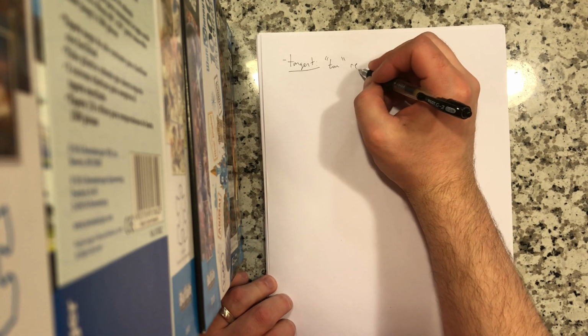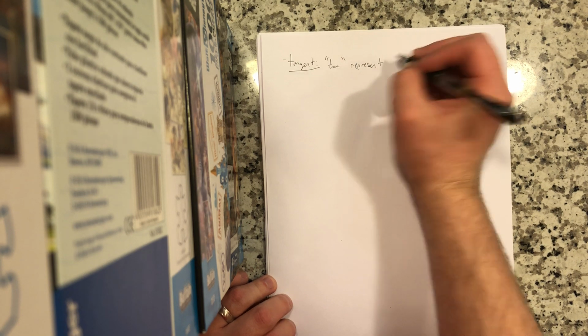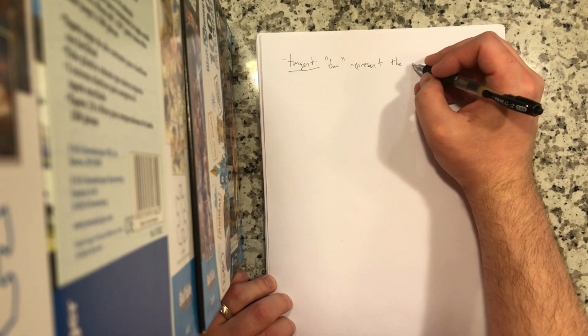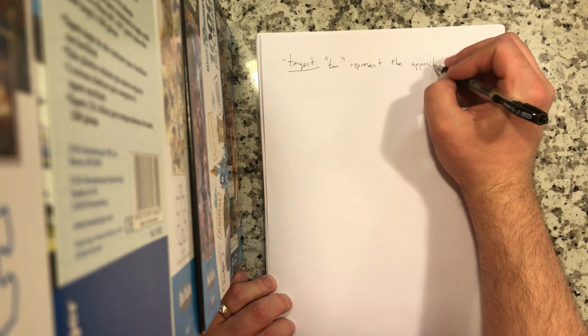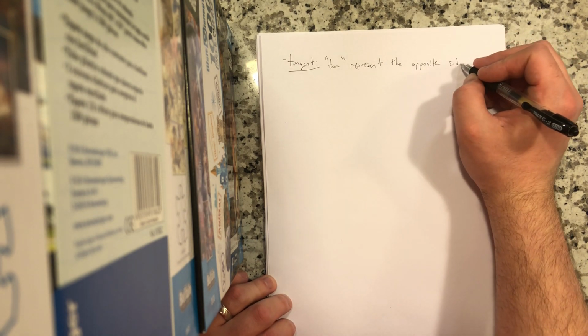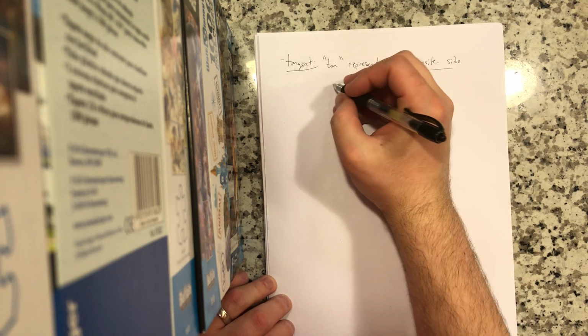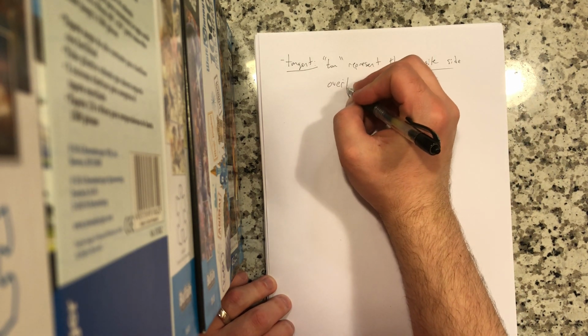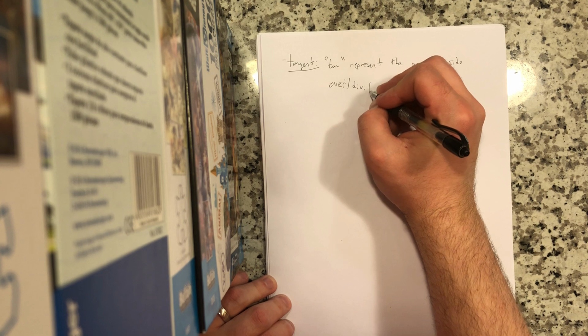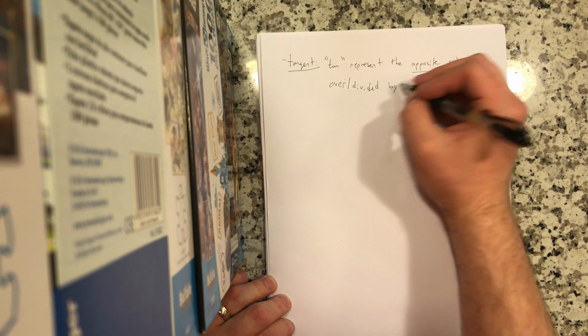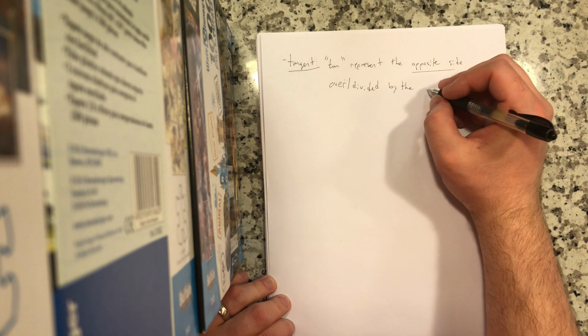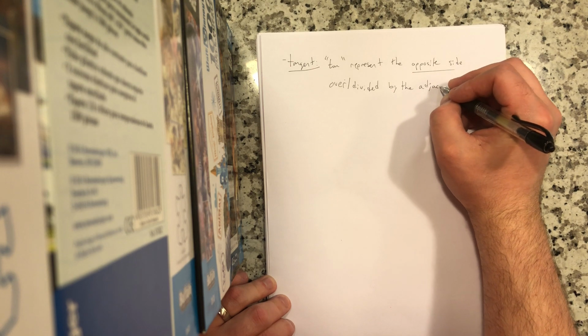And this is going to represent the opposite side over, or divided by again, the adjacent side.